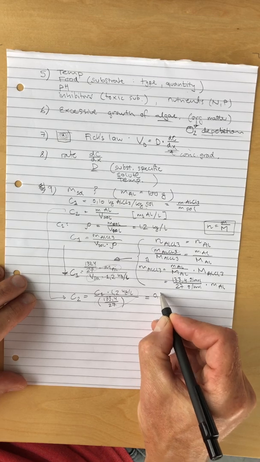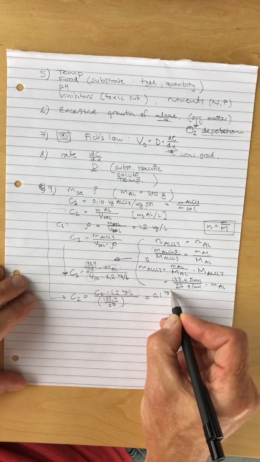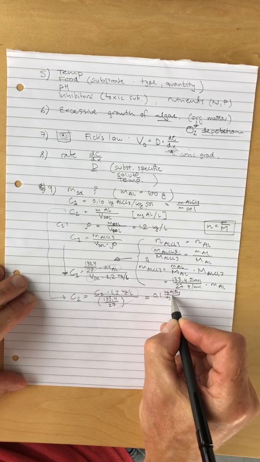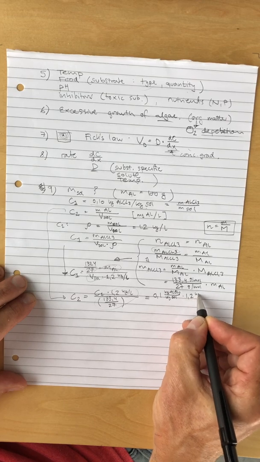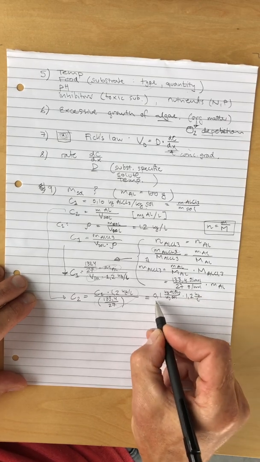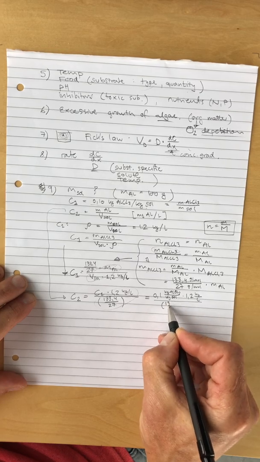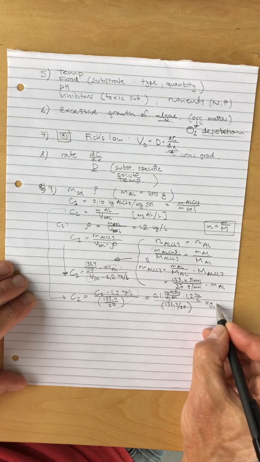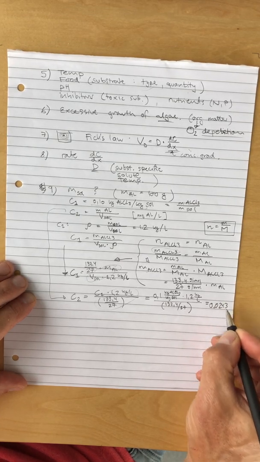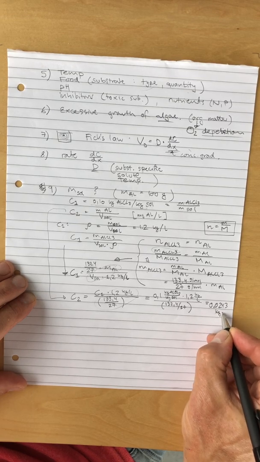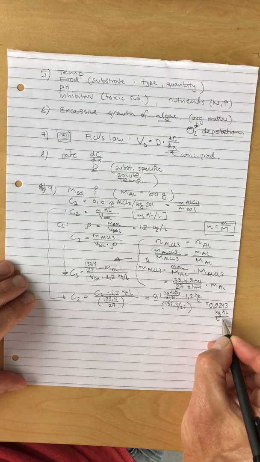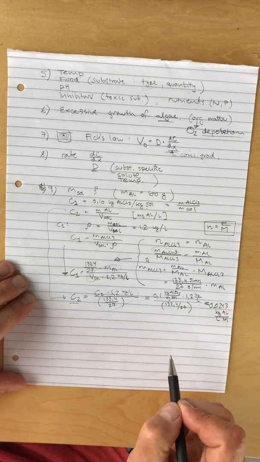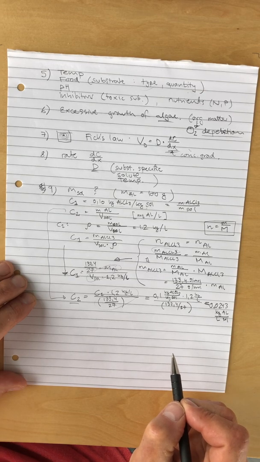That would be 0.1 kilogram aluminum chloride per kilogram solution, 1.2 kilogram per liter, and I get 0.0243, and the unit here is kilogram aluminum per liter of solution. So that is my C2 concentration. That's another way to express the concentration of the same solution.